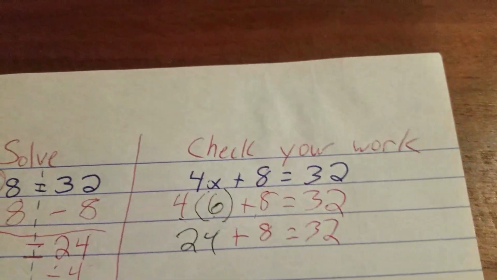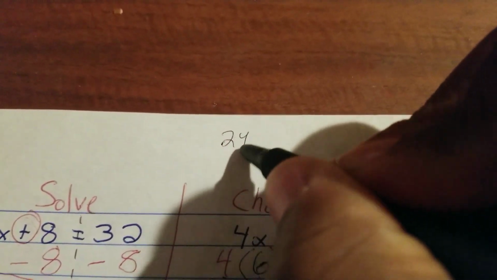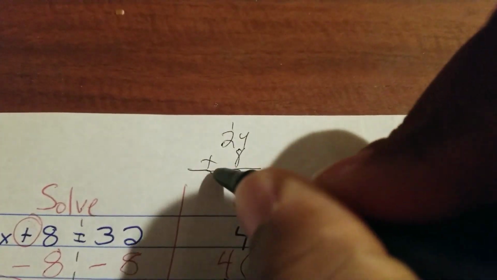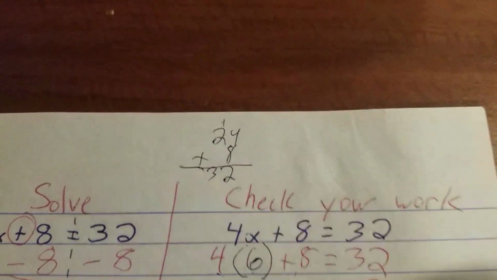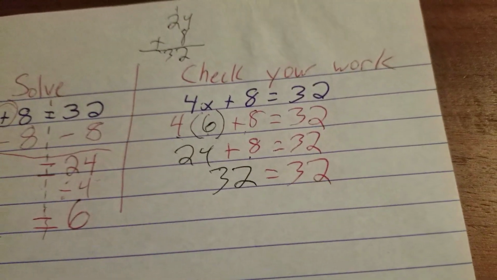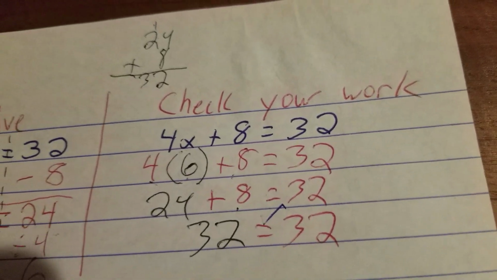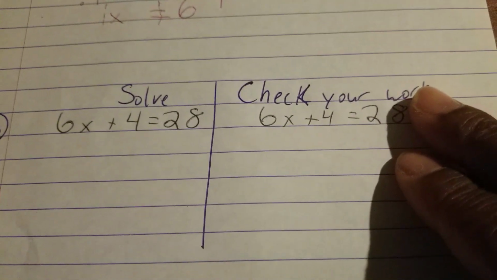Okay? Well, what's 24 plus 8? Let me see. I forget. So let's do a little work over here. 8 plus 4 is 12. And then 2 plus 1 is 3. That's 32. And does 32 equal 32? Yes, it does. So check mark for that. And that's right. We move on. Everybody good? One more problem.